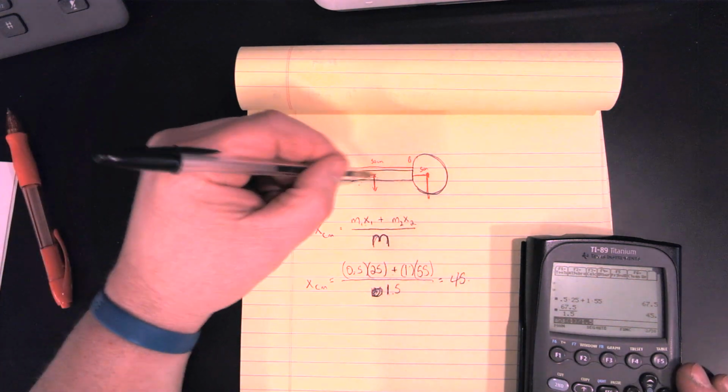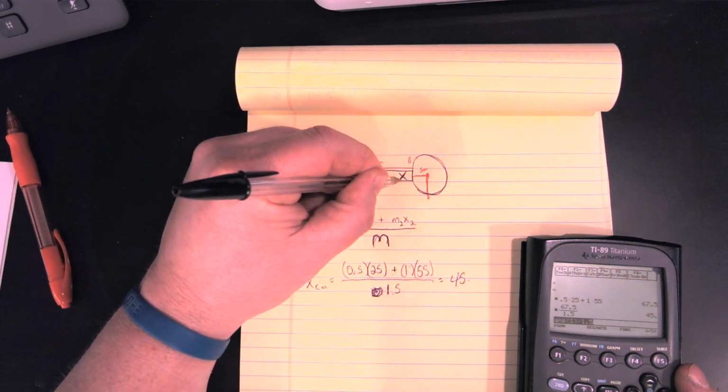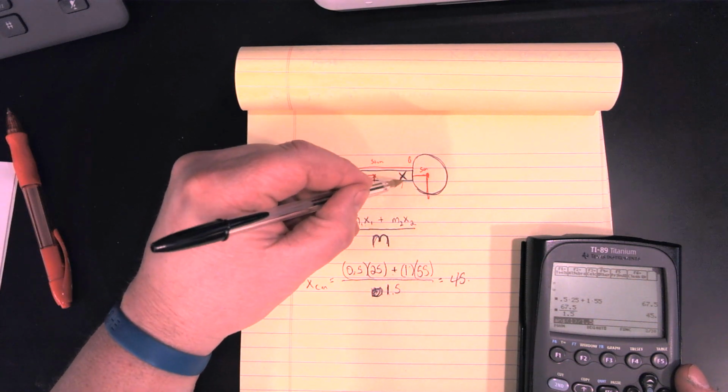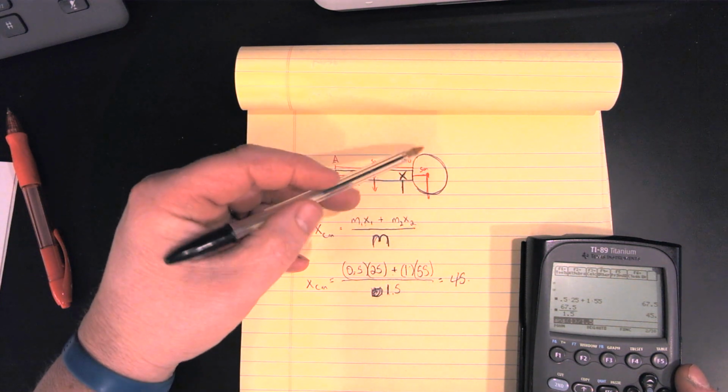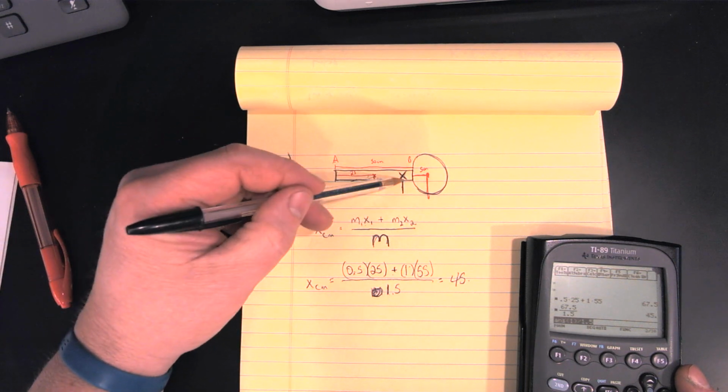So my center of mass is going to be roughly right here. If I were to balance it on a knife edge there, you have the same amount of mass pulling on this side as you would on this side.